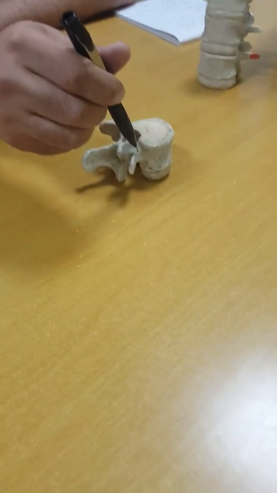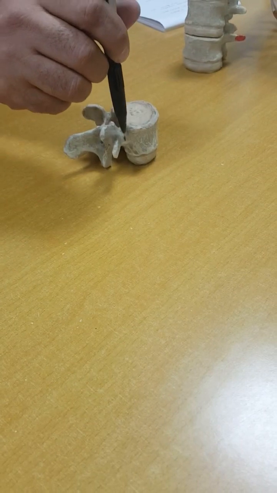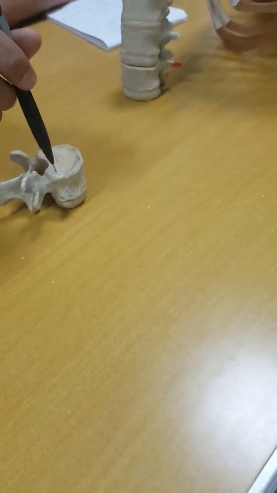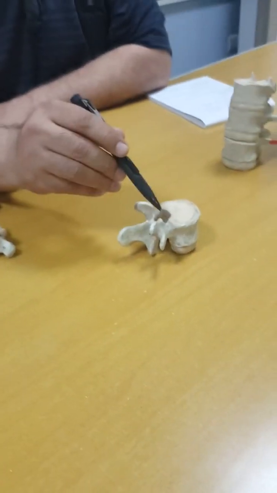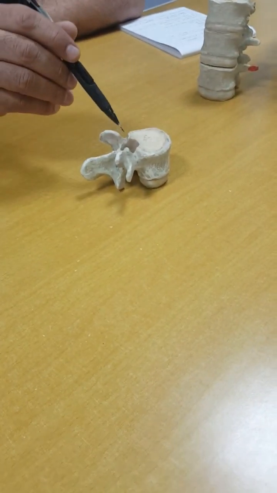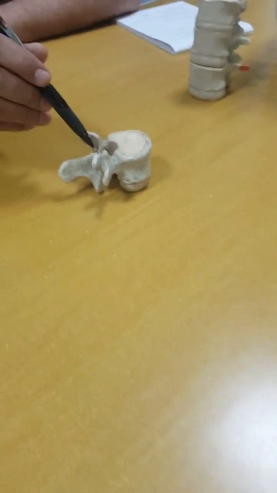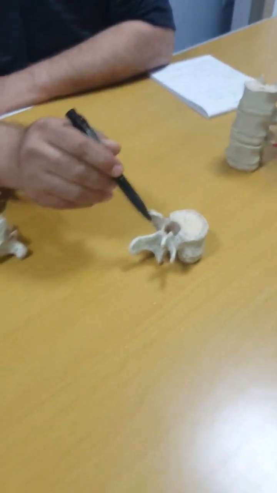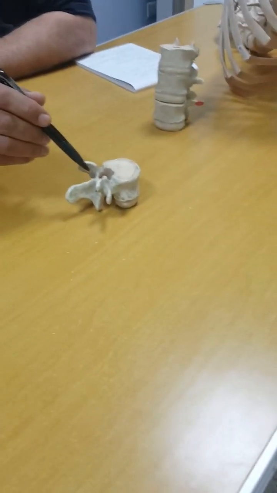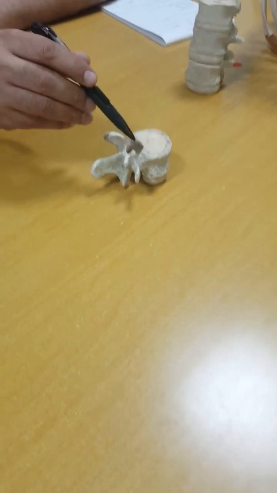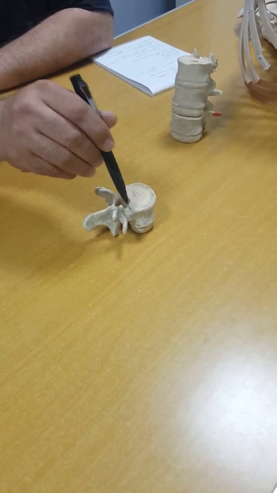This one here is the site where the arch attaches to the body, we call it the pedicle, and the pedicle is usually a very strong bone, and the continuation is the lamina. The laminae fuse together in the middle. So this is the pedicle and this is the lamina.